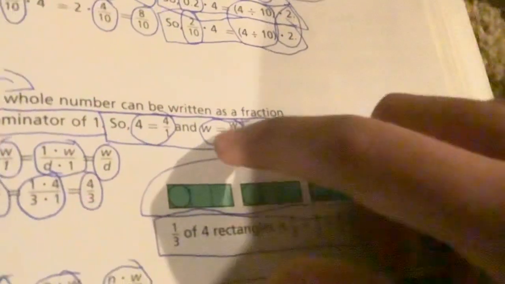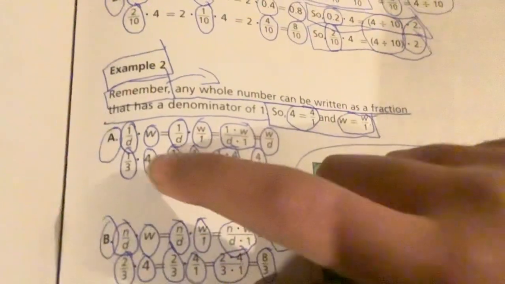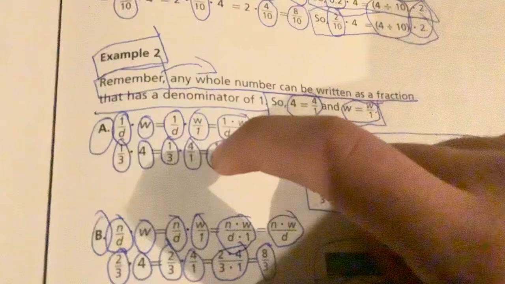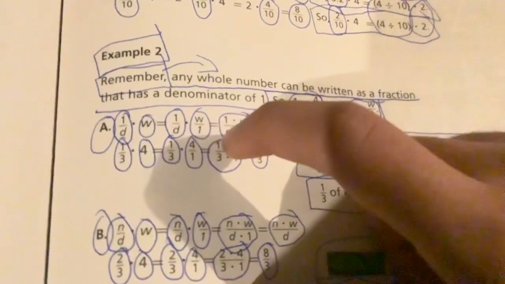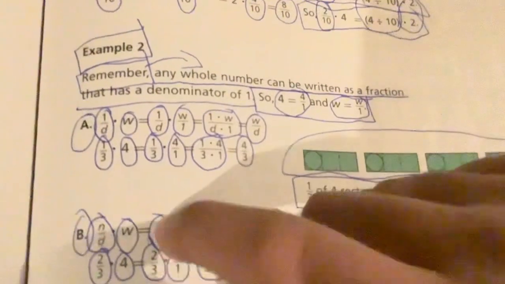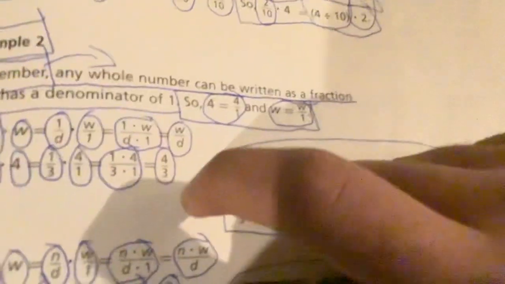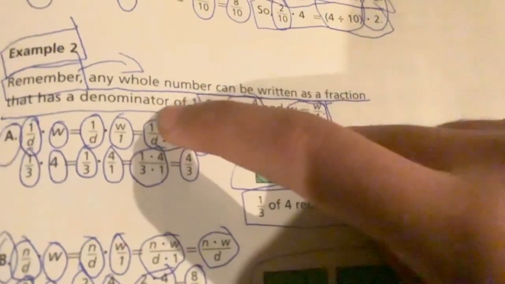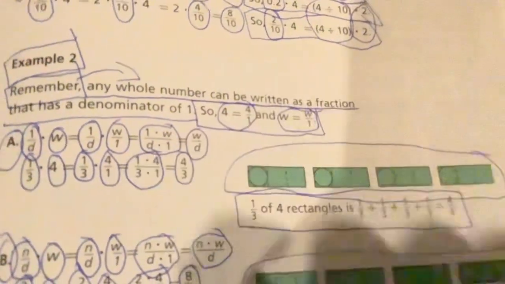Remember, W equals W over 1. So that makes the statement 1 over D times W equals 1 over D times W over 1 a true statement, because W divided by 1 is W. That makes it so that one of the fractions has a numerator that is an equation and a denominator that is an equation. Wait a second. Equations can be numerators and denominators?